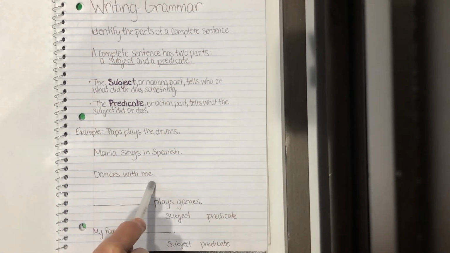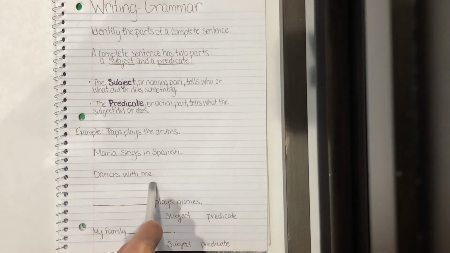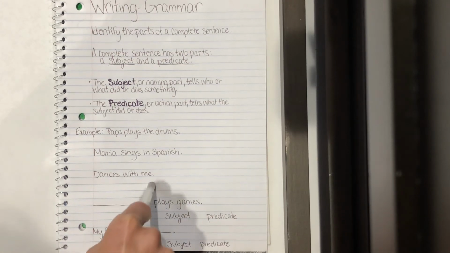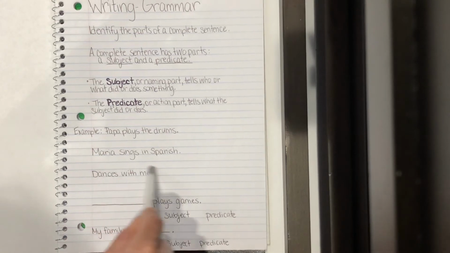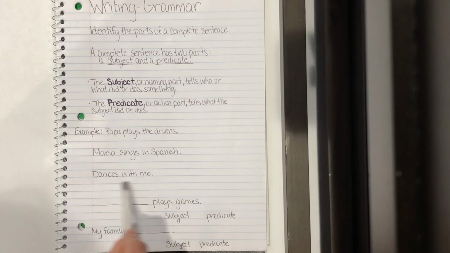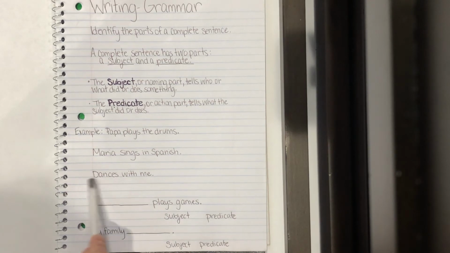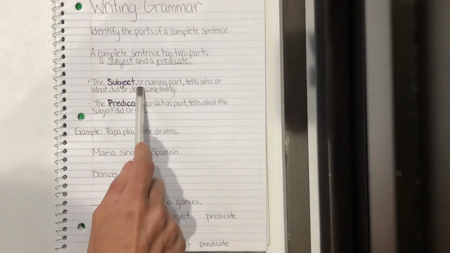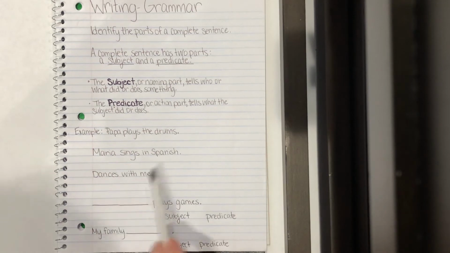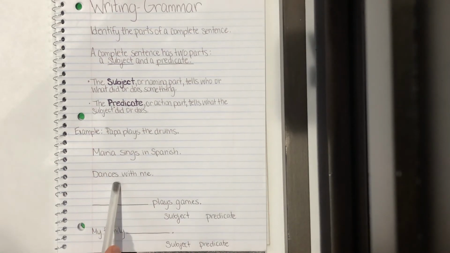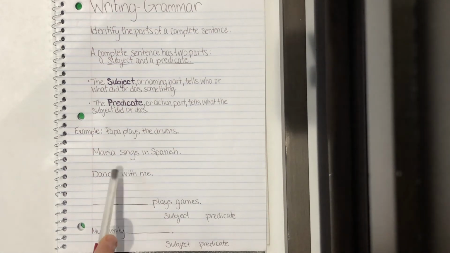Who dances with me? My simple sentence is not complete. This is missing the subject. This has the action, dances with me, but is missing the naming part, who. So this is not a complete simple sentence.